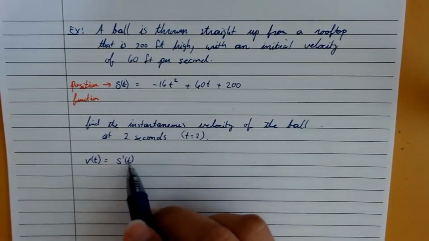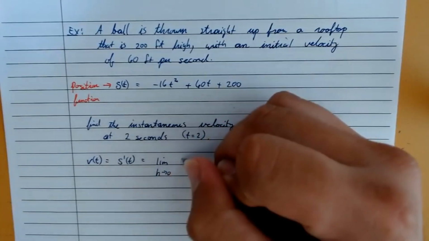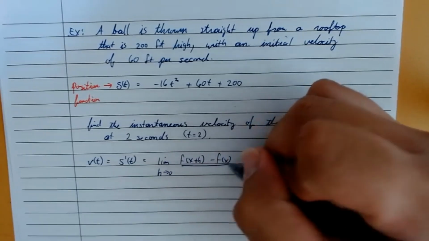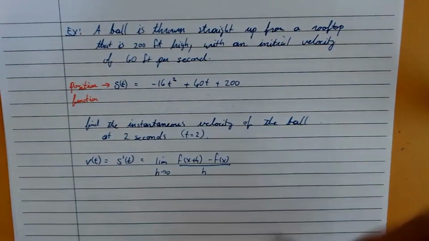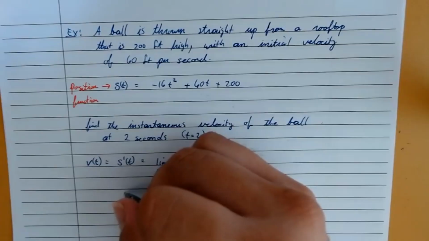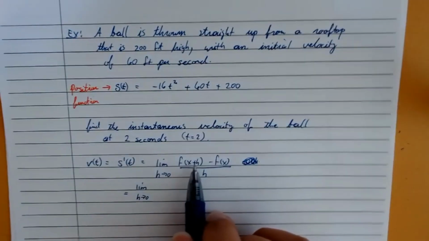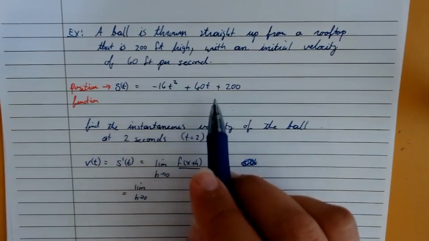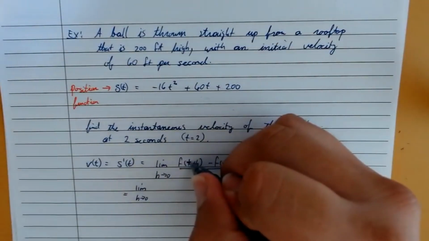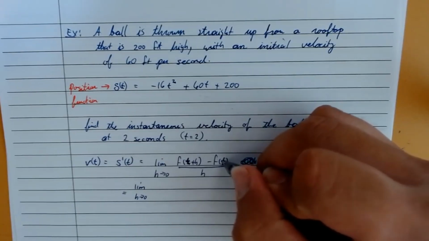Here, s prime of t, by definition, is going to be the limit as h approaches 0 of f of x plus h minus f of x over h. All right, well, we can do that. That's going to be the limit as h approaches 0 of, I'm going to take x plus h and replace my t's with x plus h's. Oh, you know what? Here, my functions are t's, so maybe I shouldn't use x. I should use t. It doesn't make a difference. After all, it's just the label for the variable, but I should be consistent.